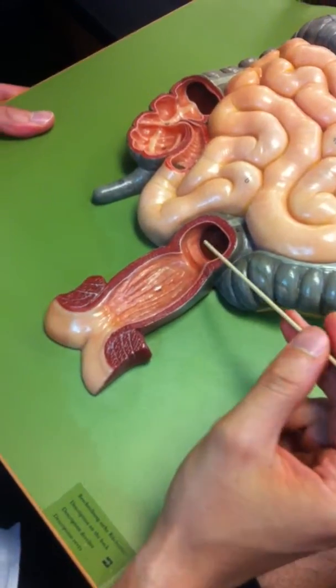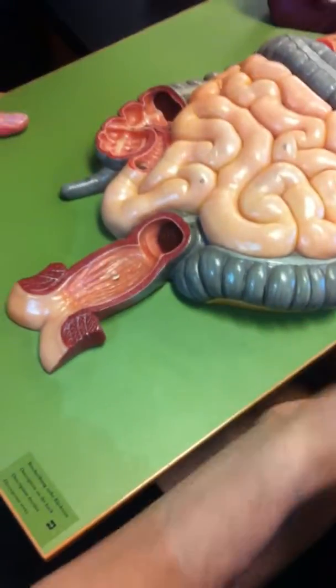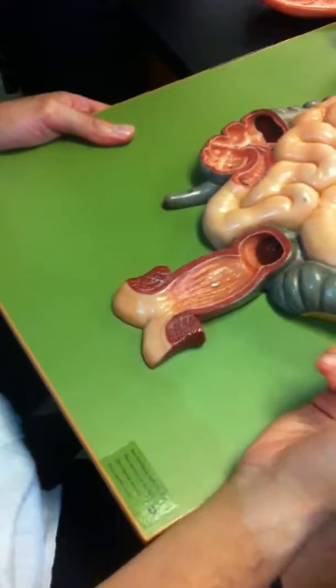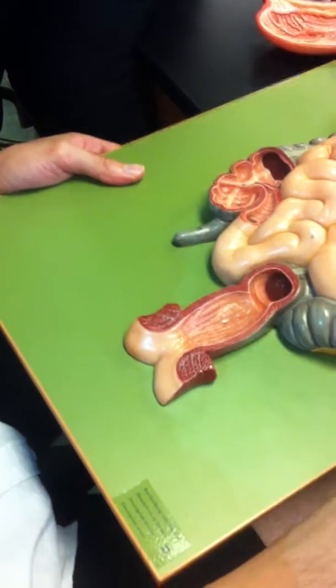You could say that the flexures are the bends. Yes, exactly, they're bends. That's the easiest way to think of it. A flexure is like a turn or a bend.